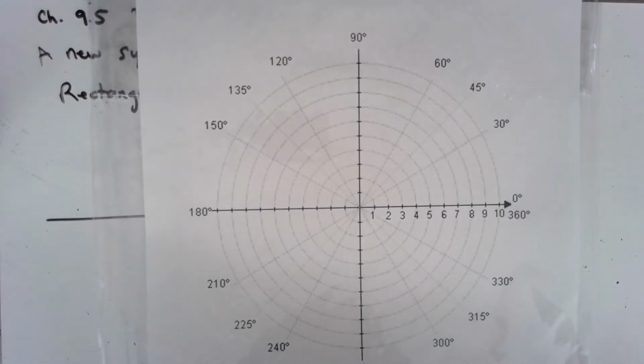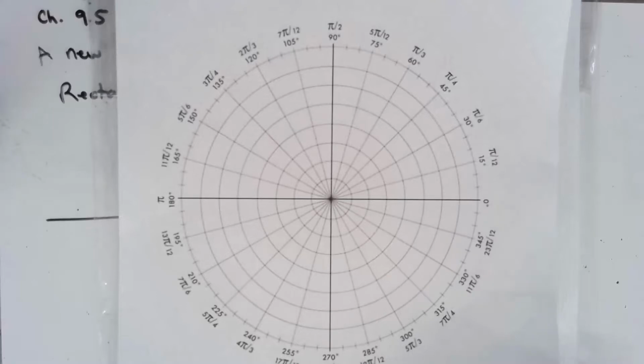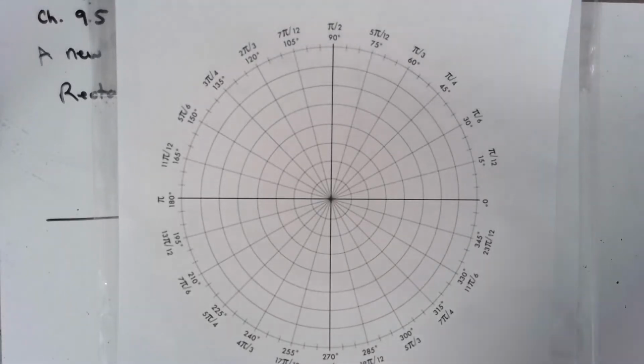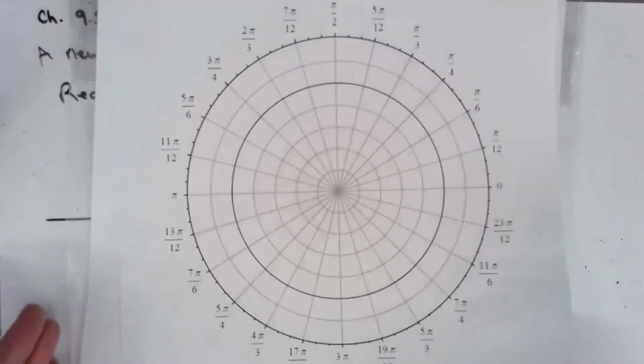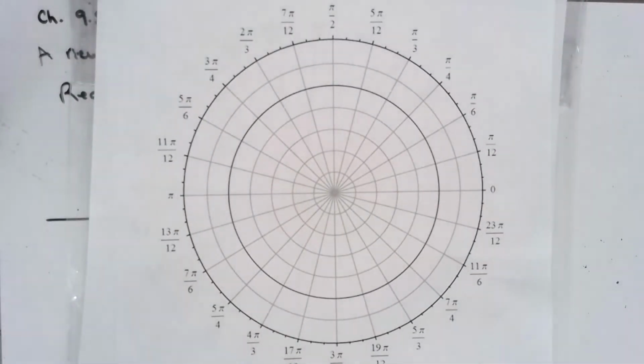With these today, you can either freehand them, or you could print out different versions. Here's a couple versions that I found online. I think you're fine just freehanding it, but if you're one of those people who needs a little graph already drawn, because I'm not very even with my tick marks, you could print these out.